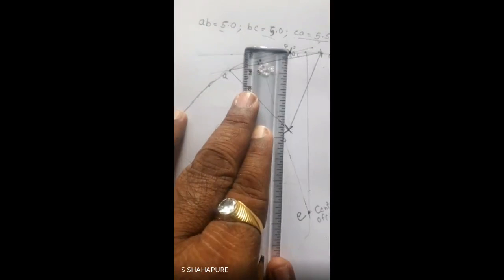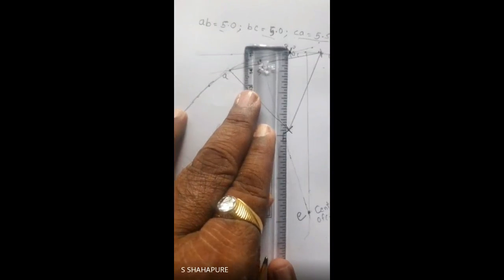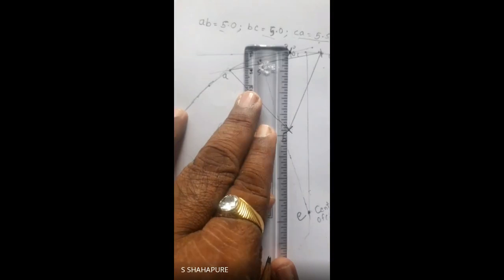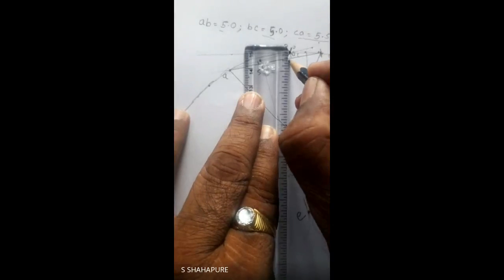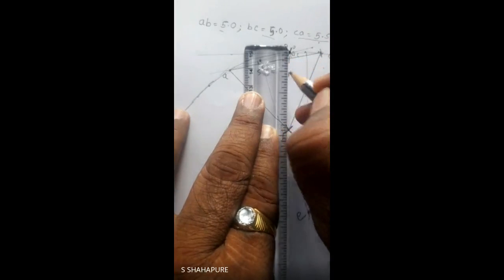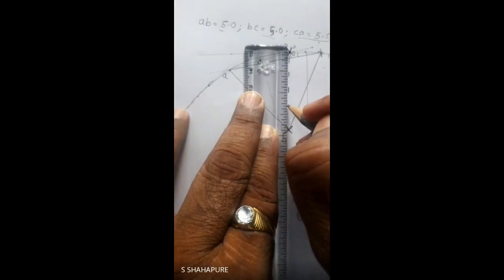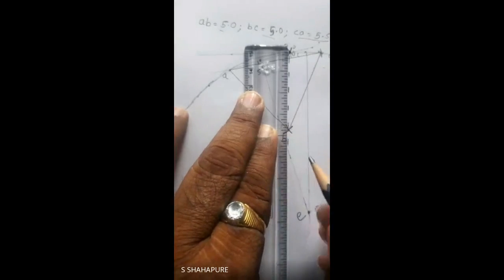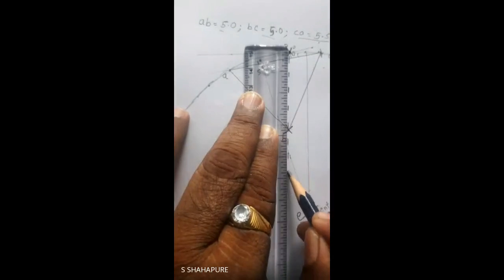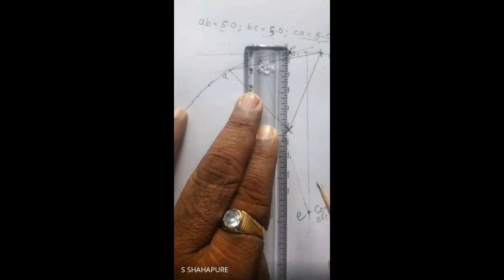You have to join these 2 points and you have to extend it. Just this line, I will mark as a dash line like this, and you have to extend it beyond.